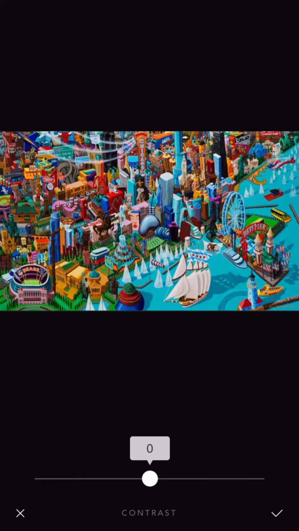A little bit more clear, if you can see, if you put the contrast up, it makes it more clear, more detailed. And if you put it down and put it a little less, well, you can see that it's a difference on it.